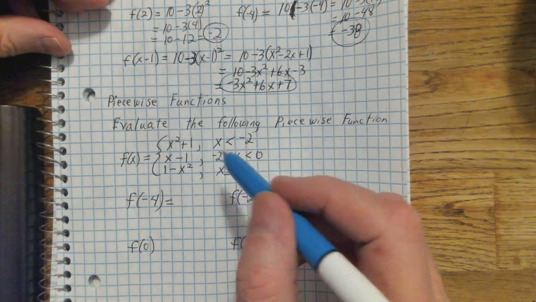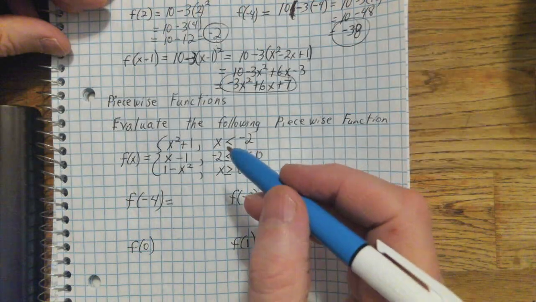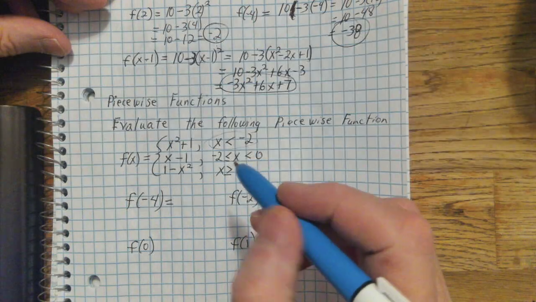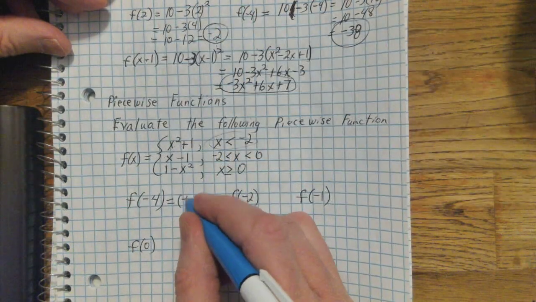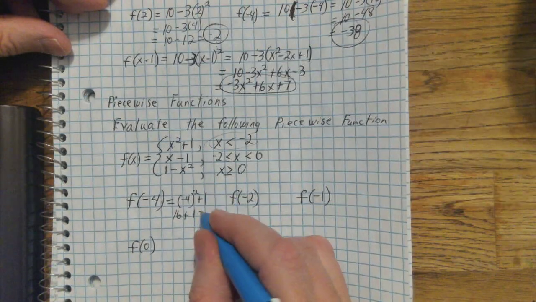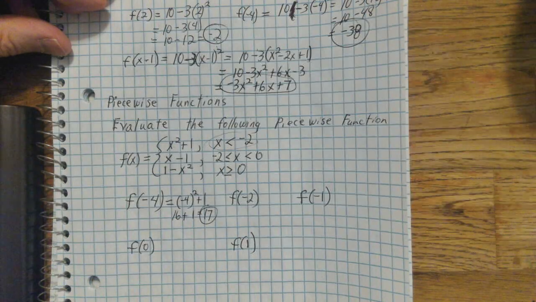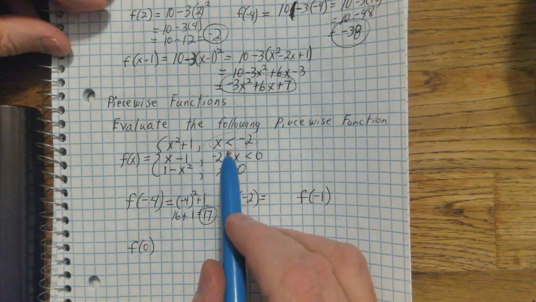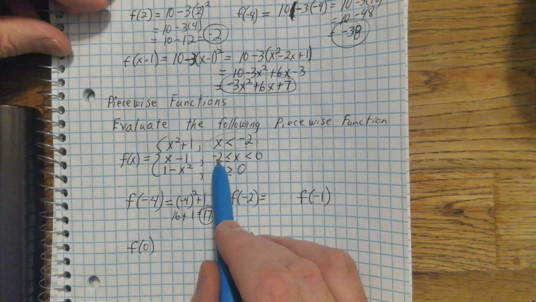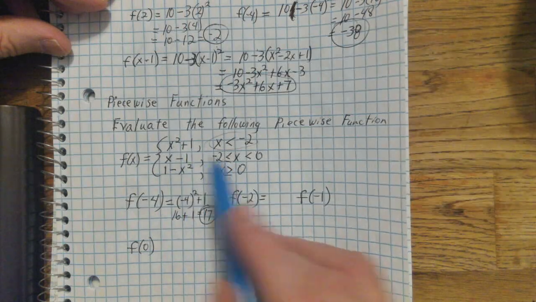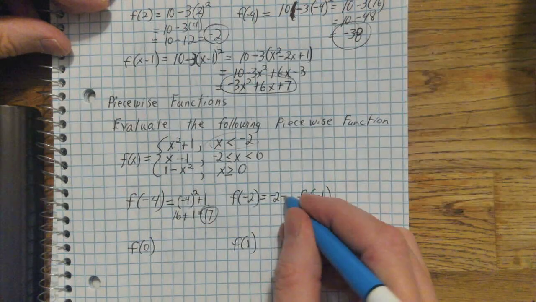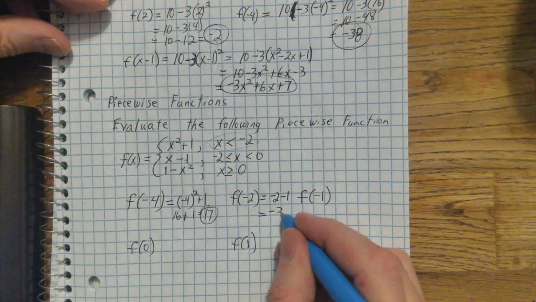Okay, so f of negative 4, negative 4 falls in this category. So we're going to use this first one. So we're going to take negative 4 squared plus 1, which is 16 plus 1, which is 17. F of negative 2. Negative 2, this is for less than negative 2. This is greater than or equal to negative 2. So or equal to part negative 2 means we're going to use the second piece here. And we're going to take negative 2 minus 1, which is negative 3.